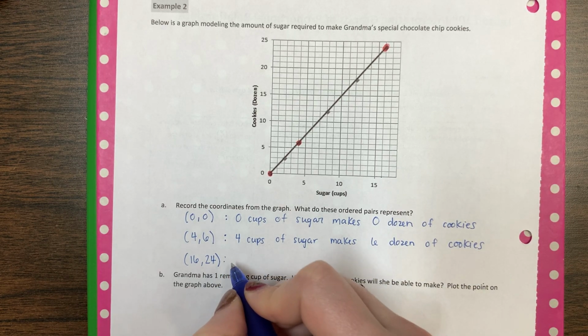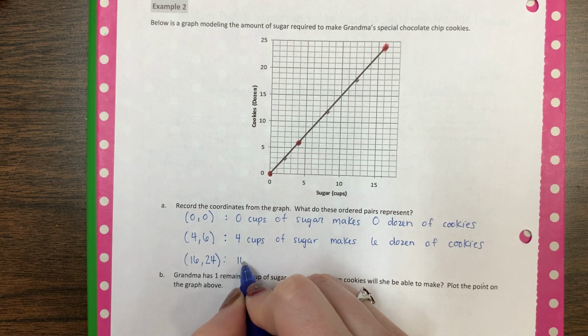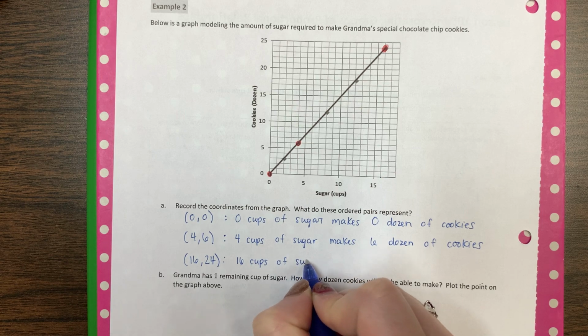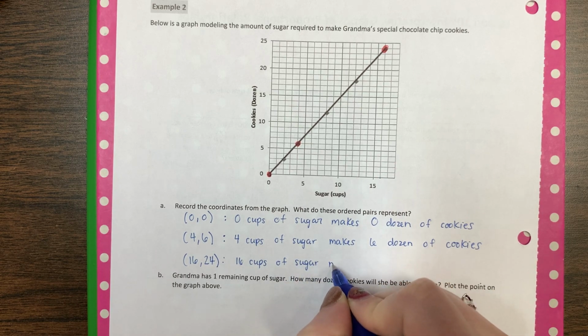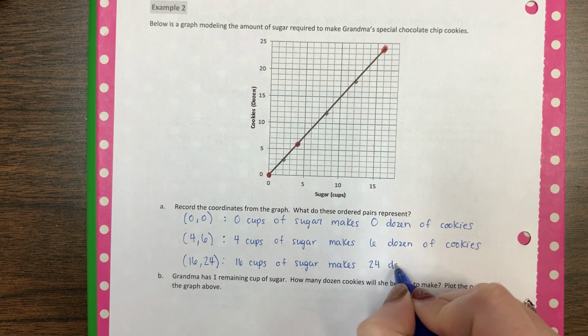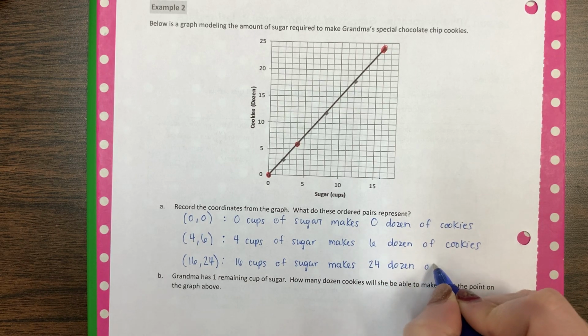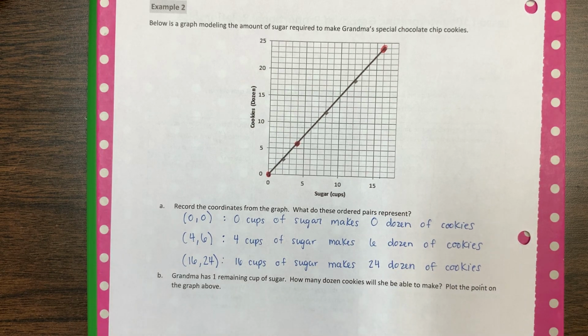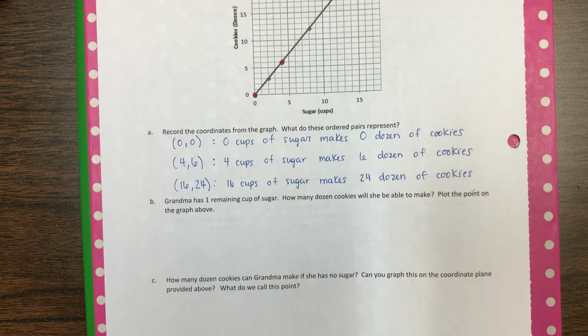And then the last one, this one would mean that 16 cups of sugar makes 24 dozen of cookies. So all we're doing is just looking at the context of the situation.